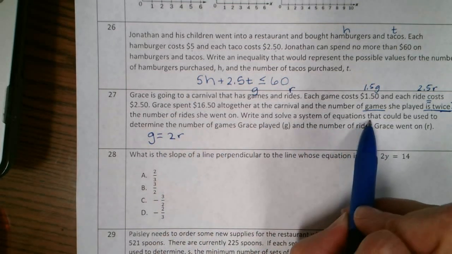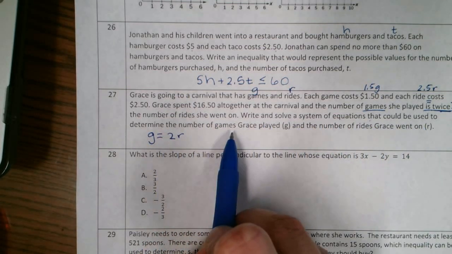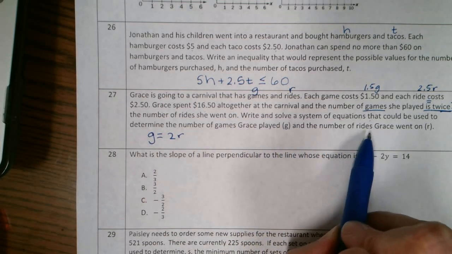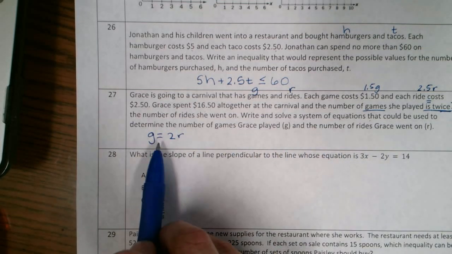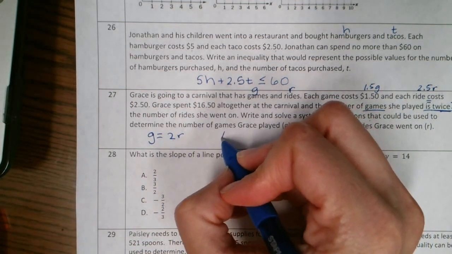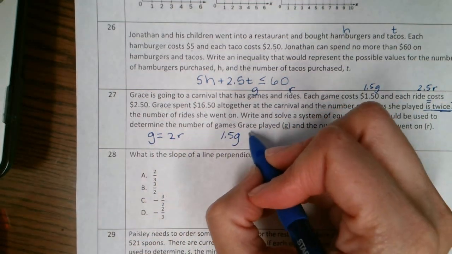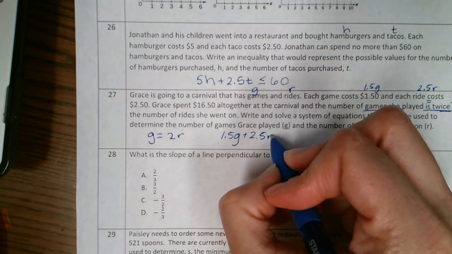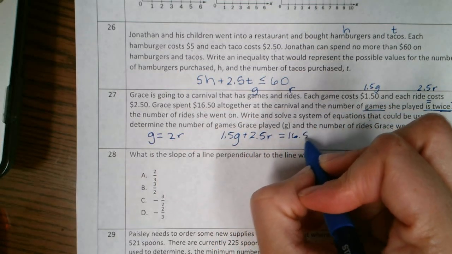Write and solve a system of equations that could be used to determine the number of games Grace played and the number of rides Grace went on. So we know games is 2R. We know that 1.5G plus 2.5R is equal to 1650.